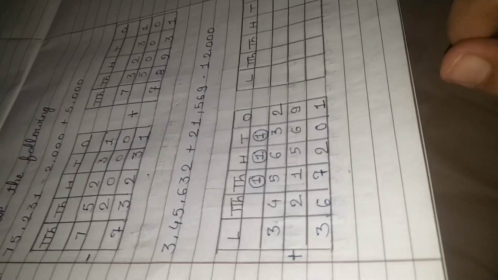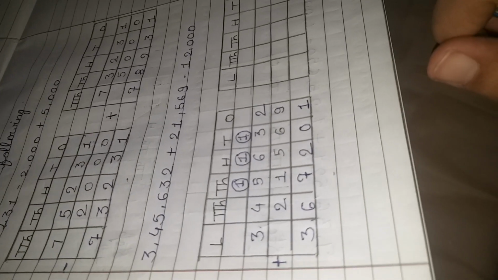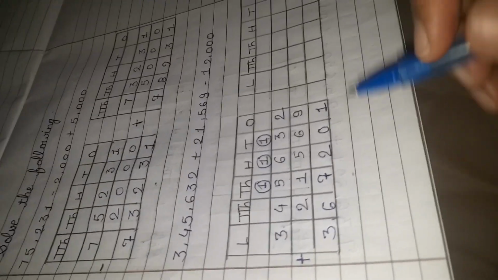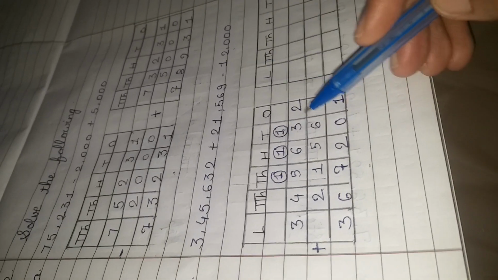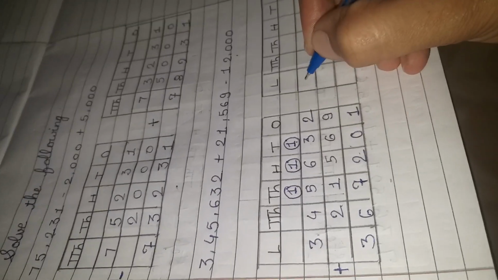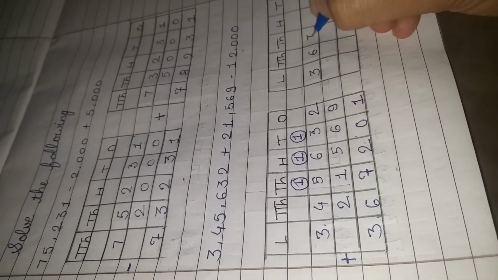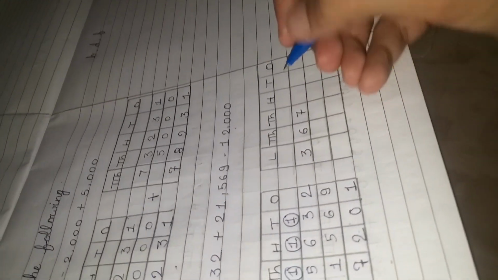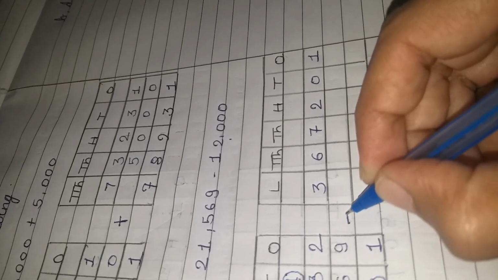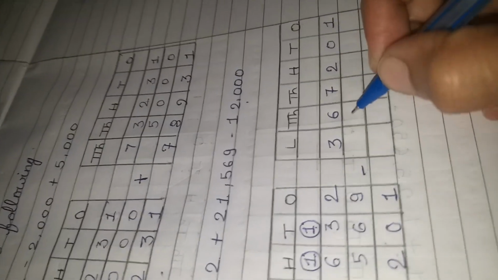So now students, what we are going to do? We are going to subtract our second number from the sum. So our answer is 3,67,201. Okay, and now we are going to minus 12,000 from this.